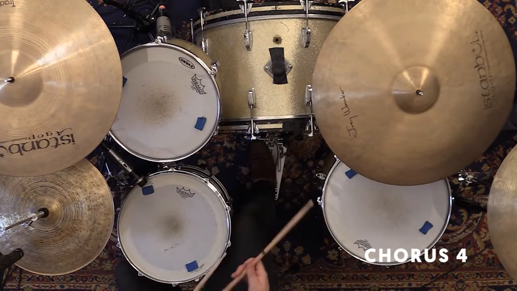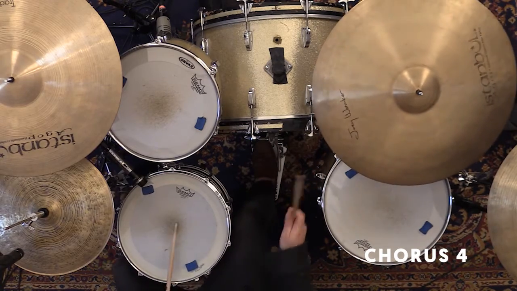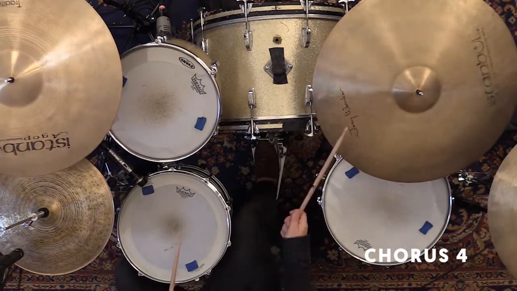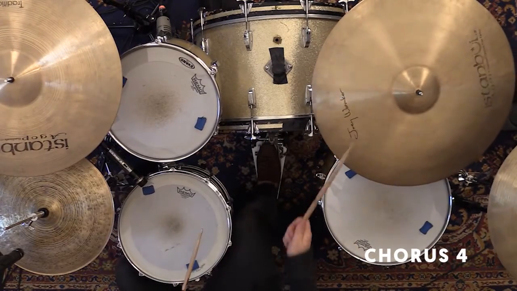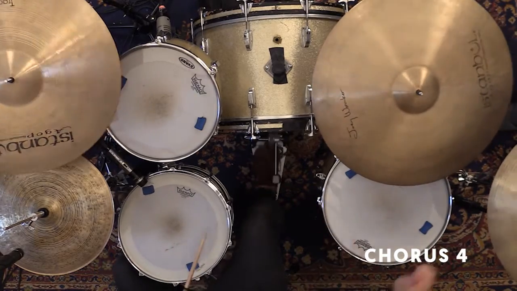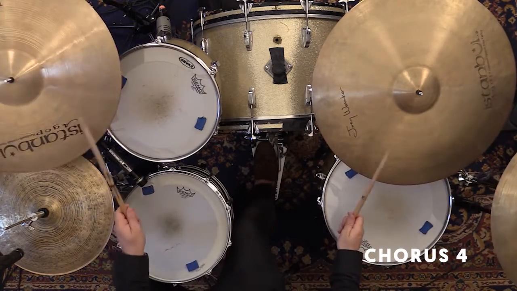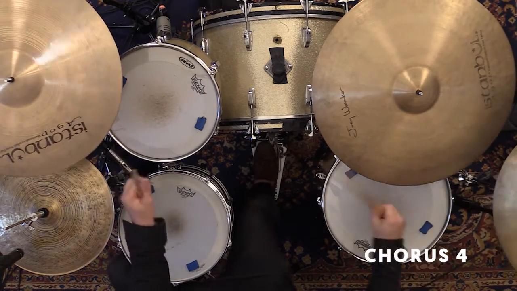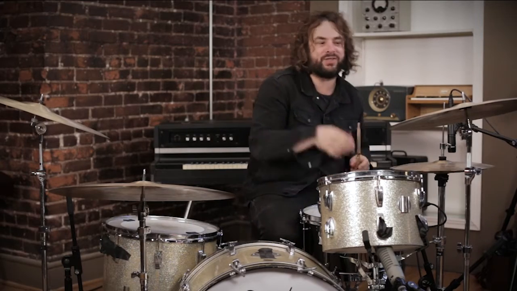So watch for that signal, and then you're going to slightly slow down going into the final strikes of the song. So like this. Swell those cymbals at the end, make it dramatic, it super helps.